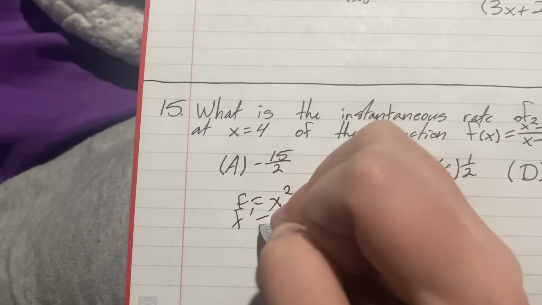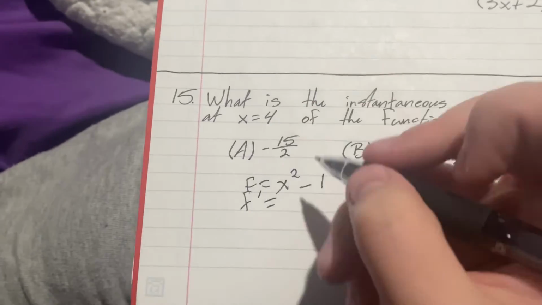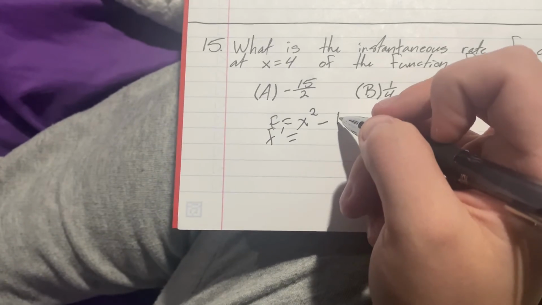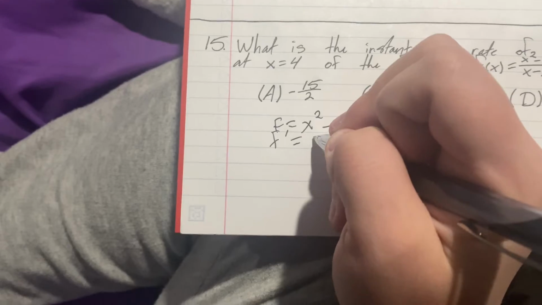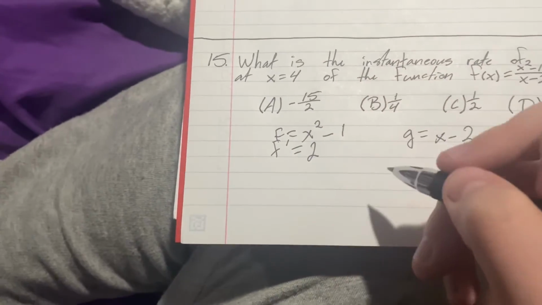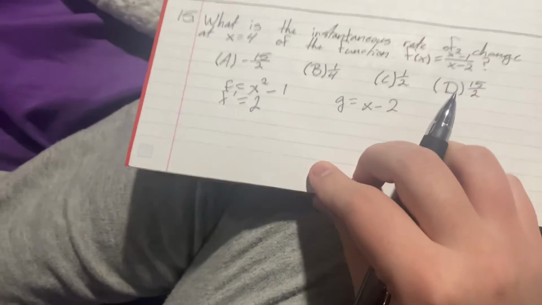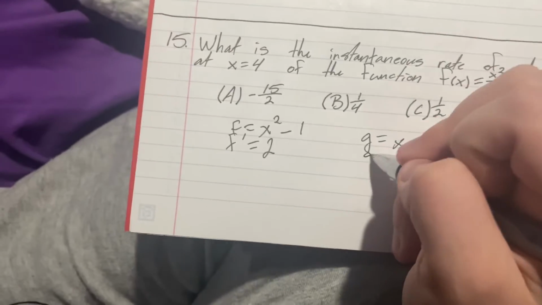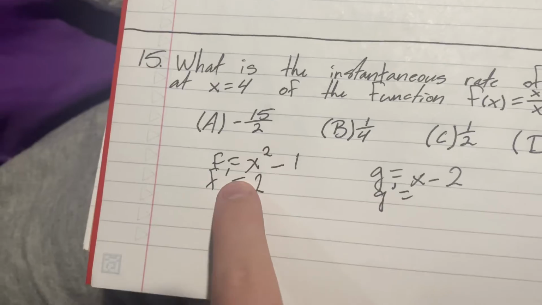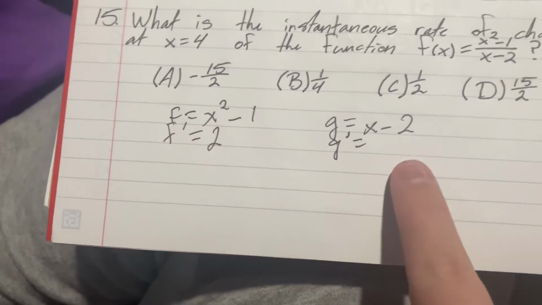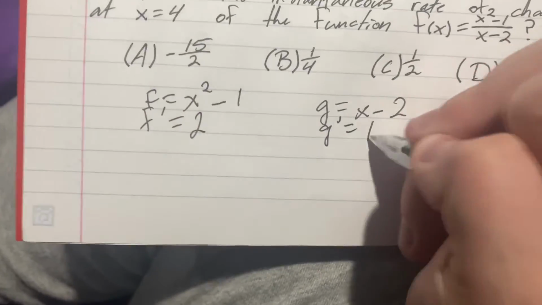Find the derivative of f, which is equal to, I believe that'd be 2. And then the derivative of g, using the power rule, that's how you get 2. You bring the 2 to the front times the 1, get 2. The derivative of g is equal to 1.